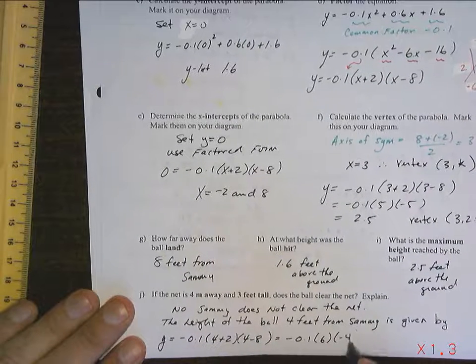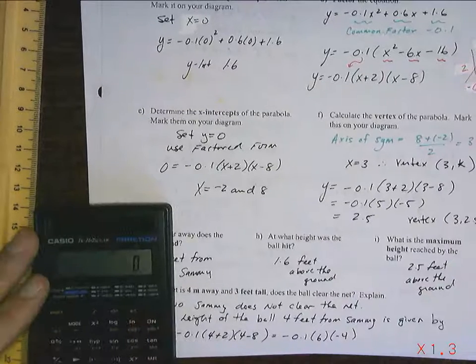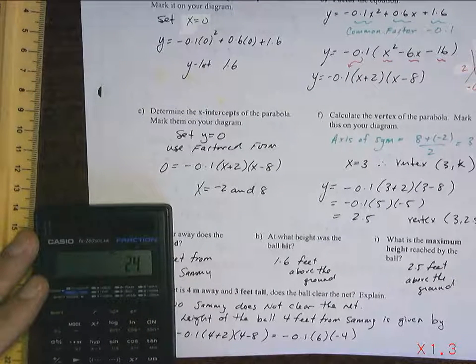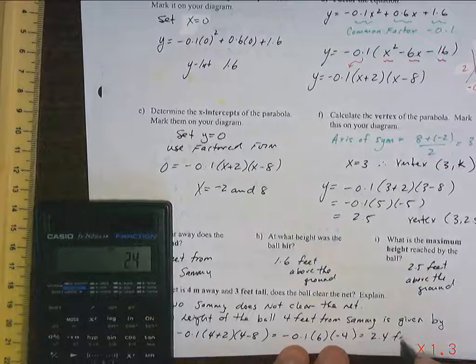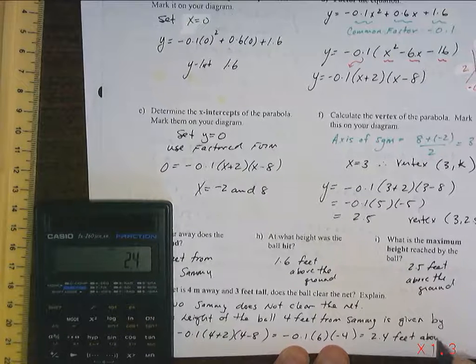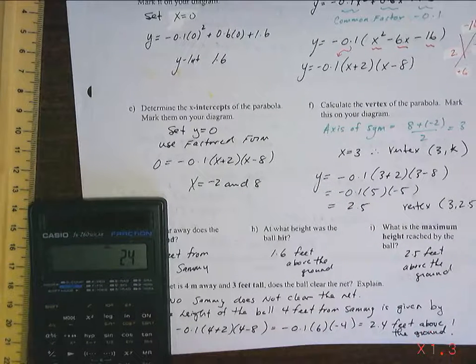So I think that's going to be, I can't do that in my head, 4 times 6 times 0.1, negative times negative, 2.4 feet above the ground. That's below the net, isn't it? The net's higher than that, so that's not going to work.